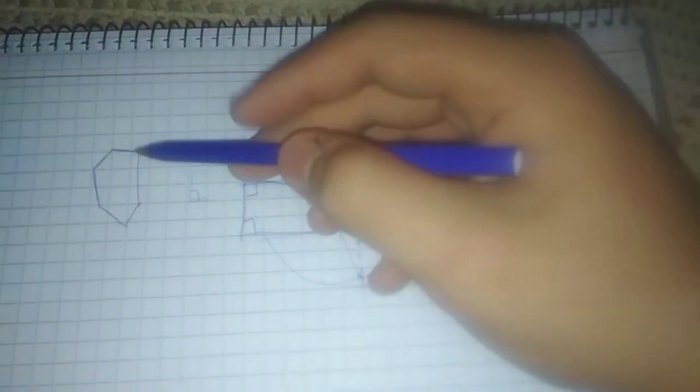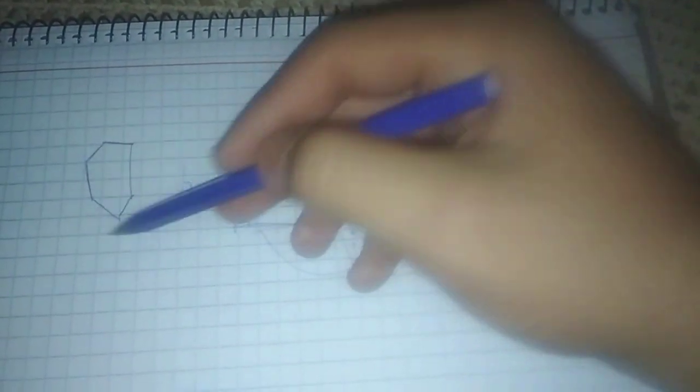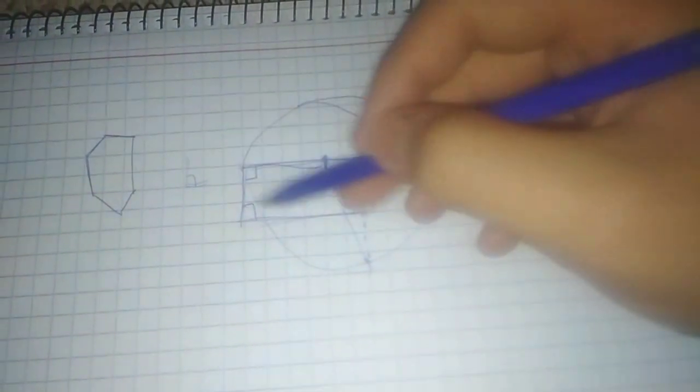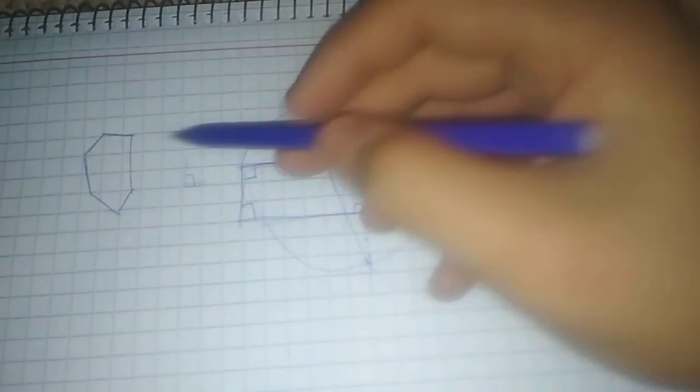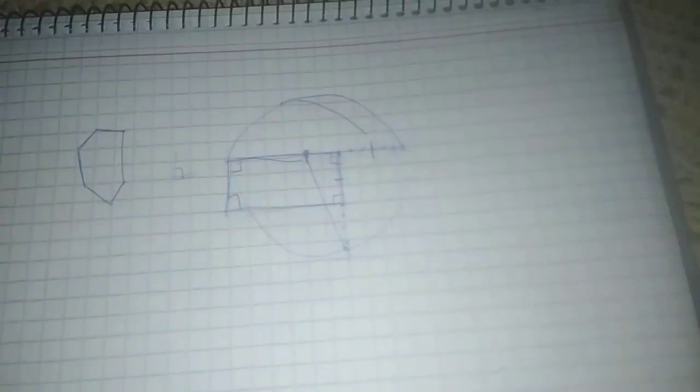So if this rectilinear figure is equal to this rectangle, and the square on this is also equal to this rectangle, then this rectilinear figure is equal to the square on this.